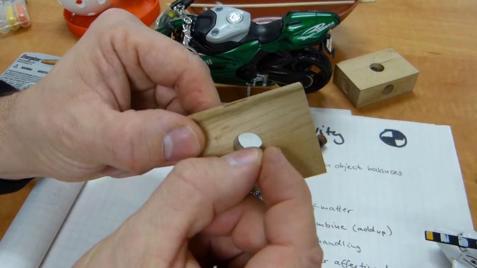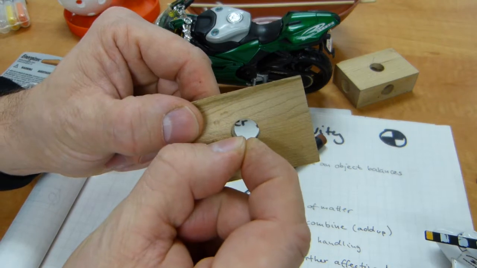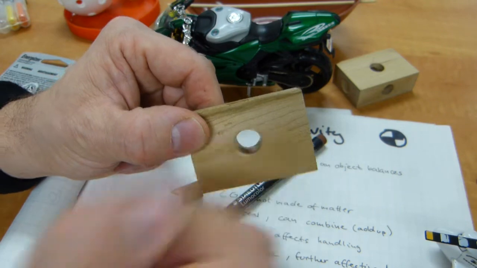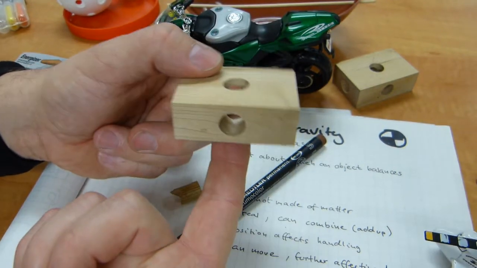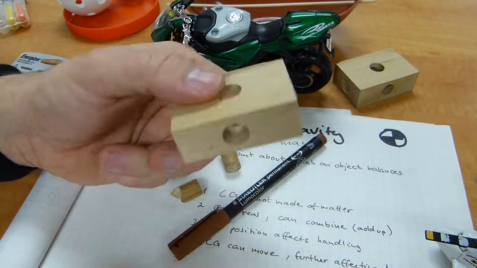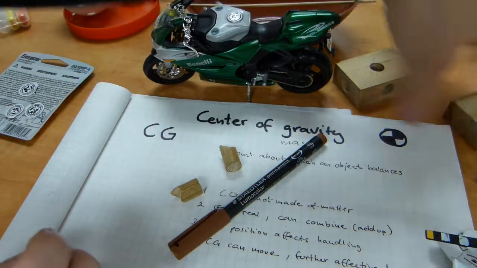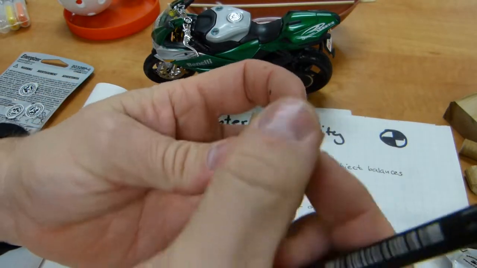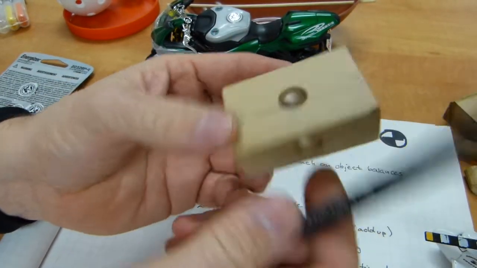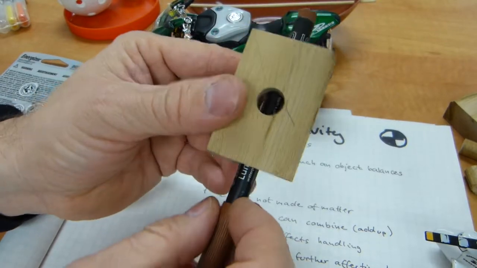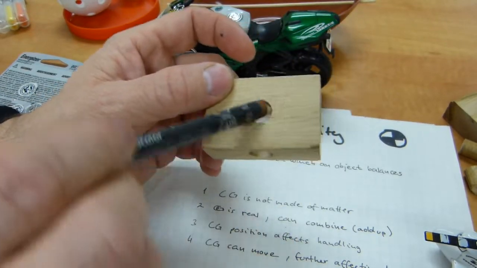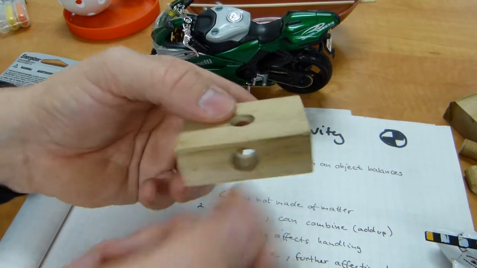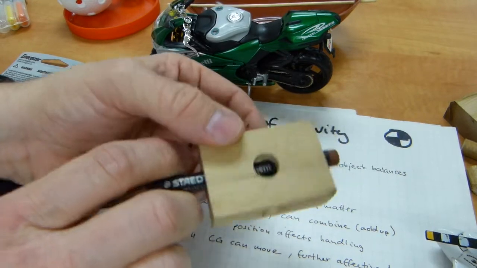The intersection of it is a single point that's so tiny it's not even microscopic. It's so small that it's theoretical. Nevertheless, it is real. It's there. Around that point, this object solidly balances. Of course, the concept can be extended into three dimensions. You can still see probably my pencil marks there on the end grain of this block of wood. So there you have a longitudinal axis, a transversal axis, and this vertical axis for yaw, pitch, and roll.